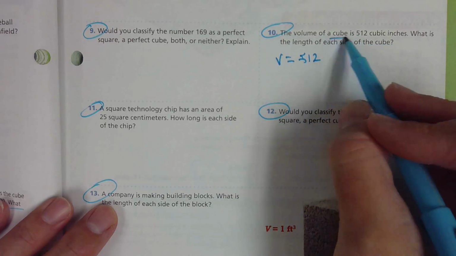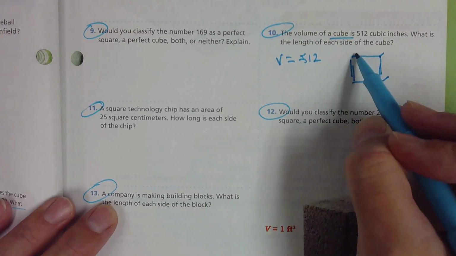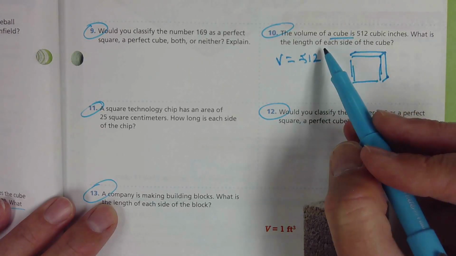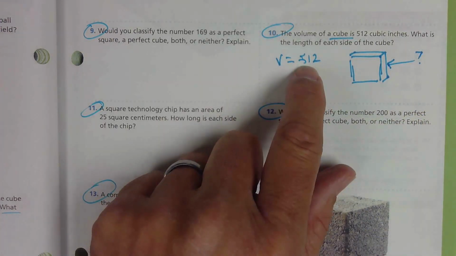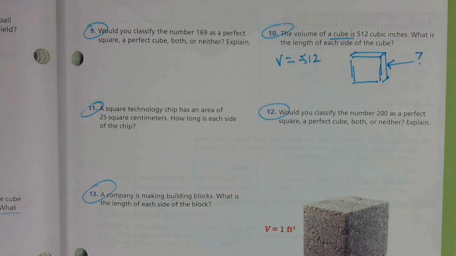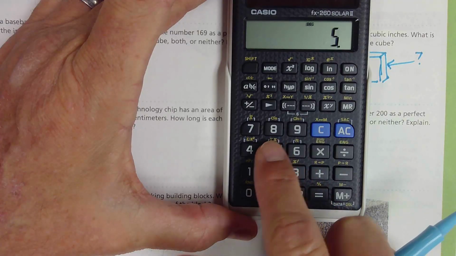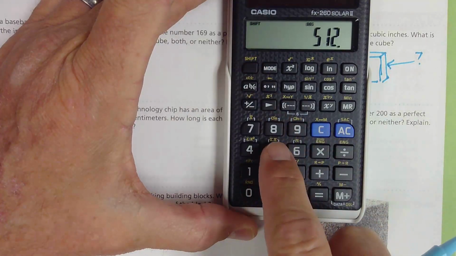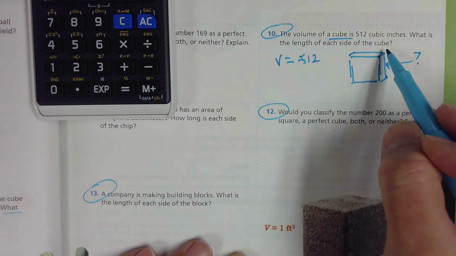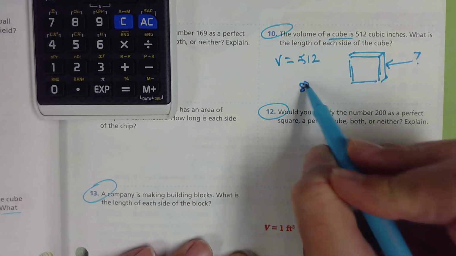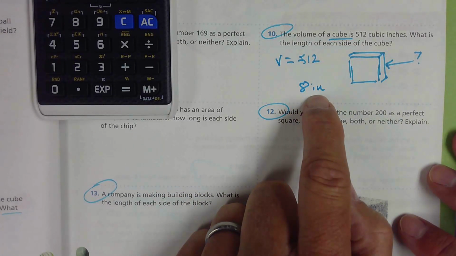It's a cube. So here's our cube. And they're asking, what is the length of each side? So here's one of the sides. What's the length? Well, you just got to figure out the cube root of 512. So I can come over here, and I can put 512, shift, and the cube root is 8. So what is the length of each side of the cube? So I'm going to put 8, and I heard somebody say it, inches. If you had just put 8, it would have been wrong. You need to label it.